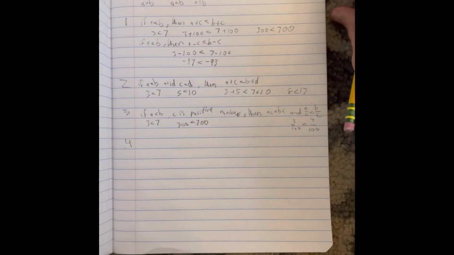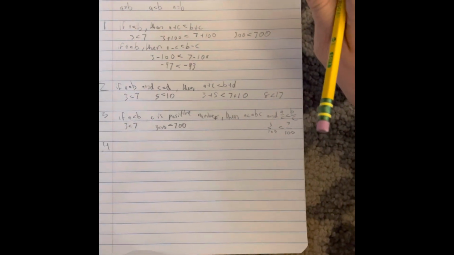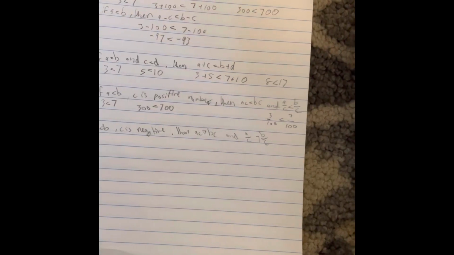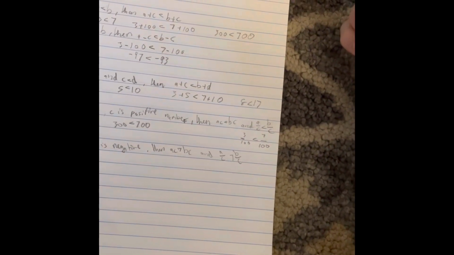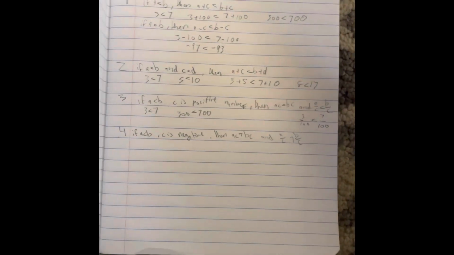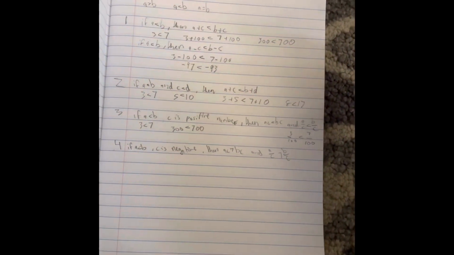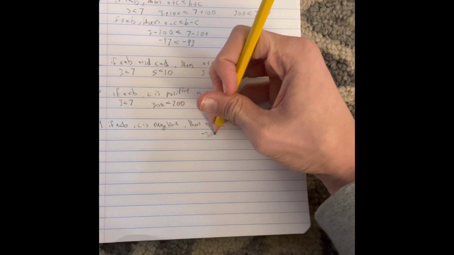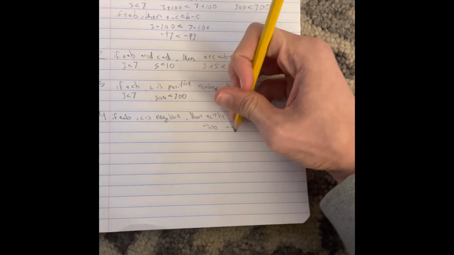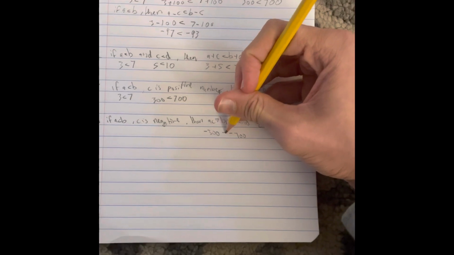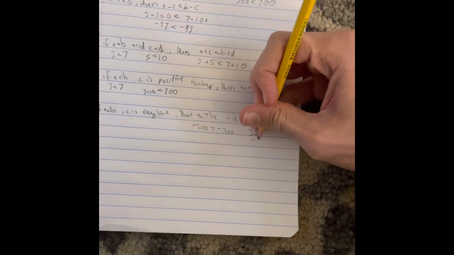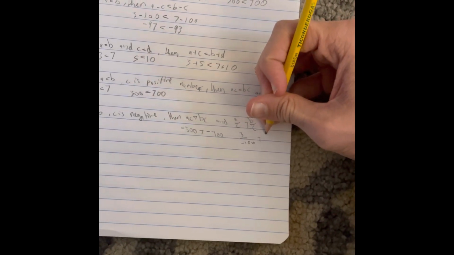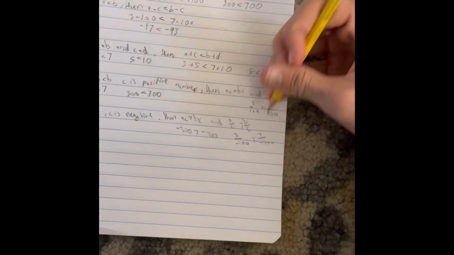Next rule, multiplying or dividing an inequality by a negative number reverses the inequality. So if A is less than B and C is negative, then A times C is greater than BC, and A divided by C is greater than B divided by C. So let's say A is 3, B is 7, and C is negative 100. Then for A times C, we'd have negative 300, and then for BC, negative 700. And negative 300 is greater than negative 700. And then 3 divided by negative 100 is greater than 7 divided by negative 100.